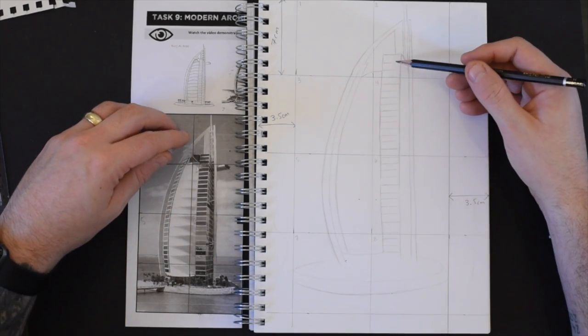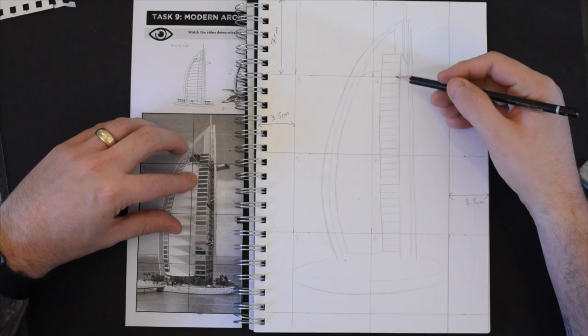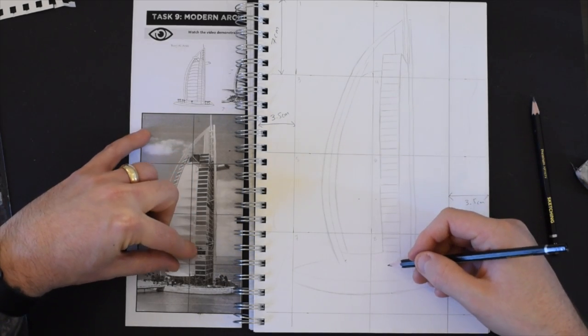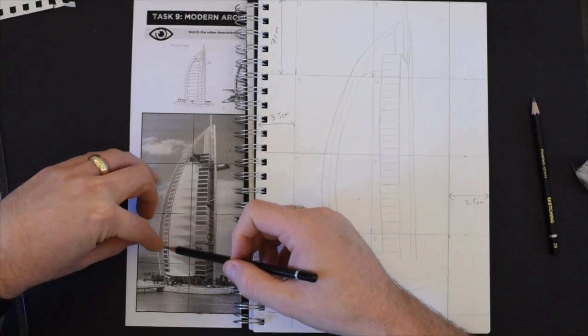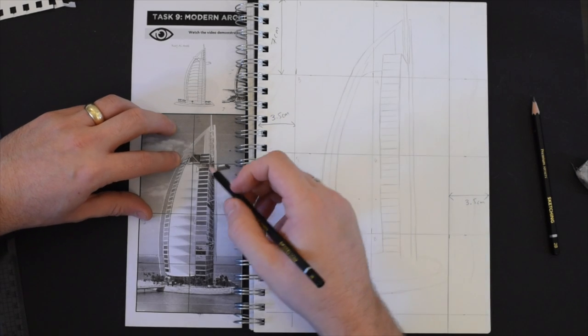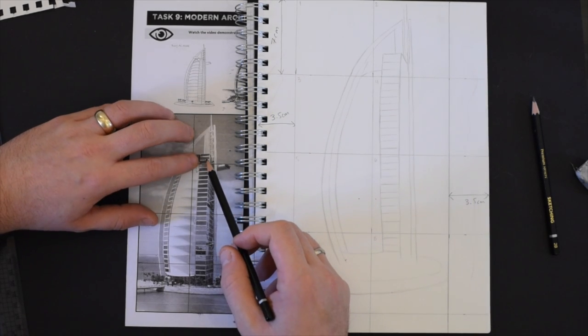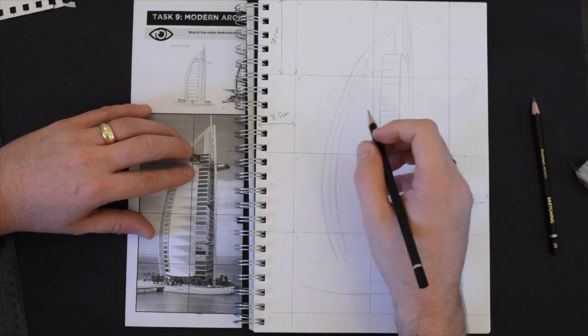Okay, so through that you'll notice that I was counting. I'd got my finger placed on the source image just to let me know that I'd got the right amount of windows in there, and now I'm going to repeat that step for the bit on the outer sail and do the same technique.